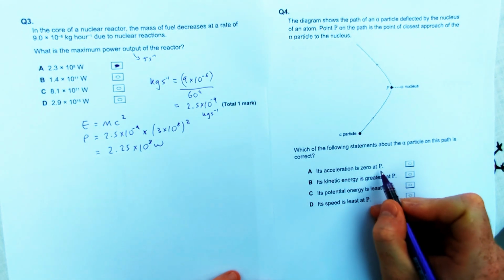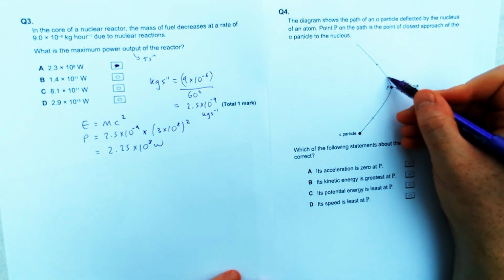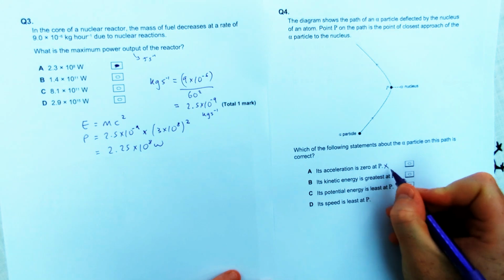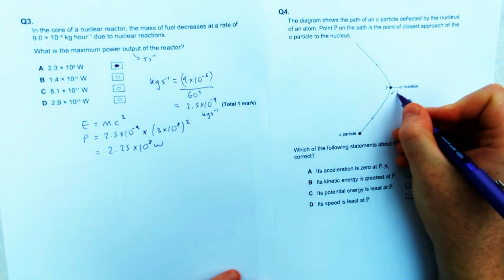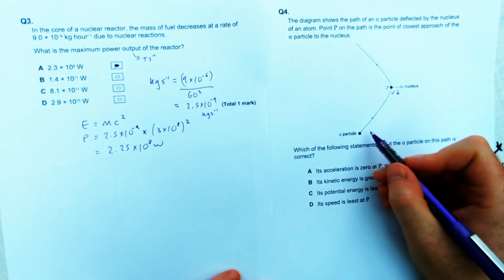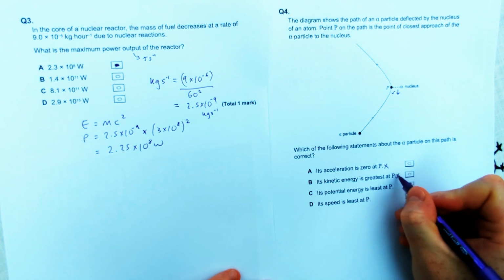So acceleration being 0 at p, it's definitely not going to be 0 because it's slowing down and changing direction. Is kinetic energy being greatest at p? It can't be. Its velocity is going to be very, very low at that point, so it's going to definitely be faster here than there, so its kinetic energy will be greater here, so it can't be option B.